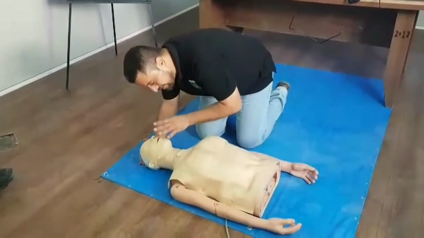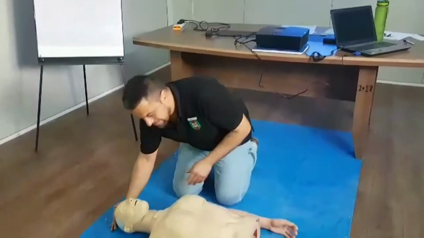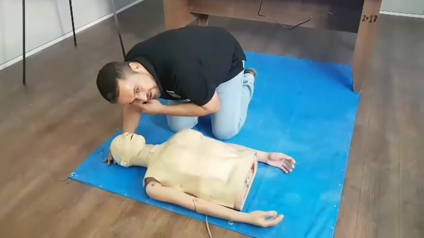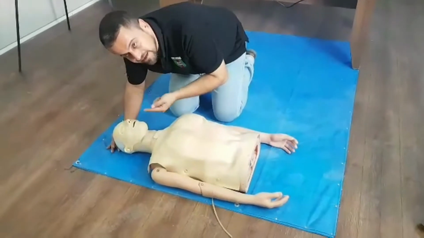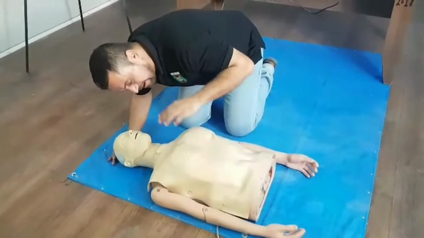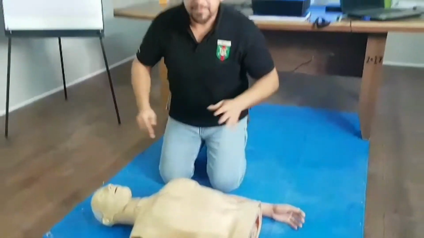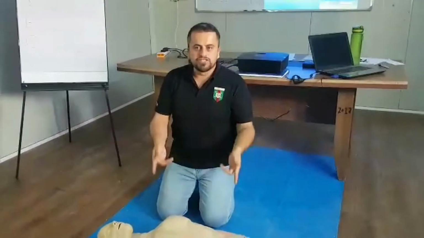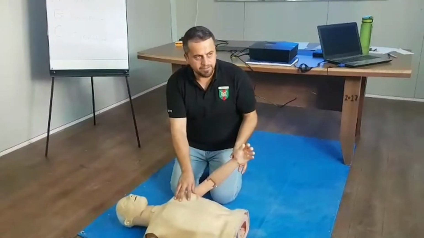I will check breathing in the same way, by looking and feeling and listening. I put my ear close to his mouth and start feeling and listening for any difficulty in the breathing, and at the same time I will watch his chest to see if it's moving. If not, then he's not breathing. I'll check his circulation by feeling his heart pulse.